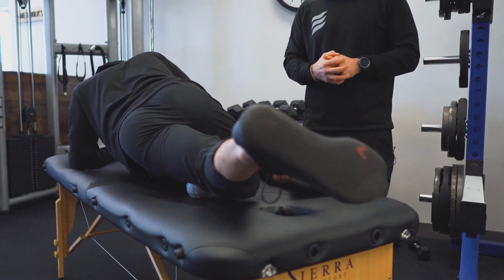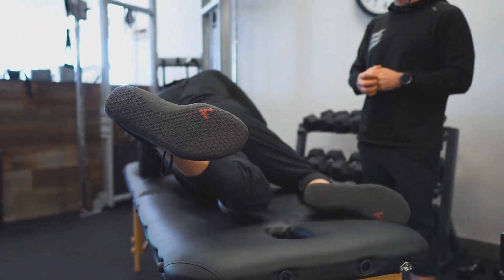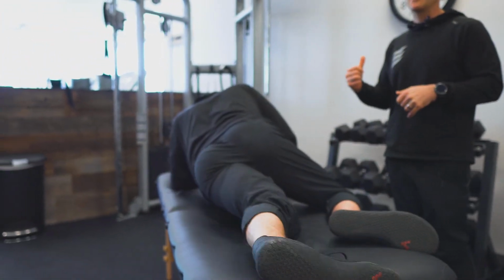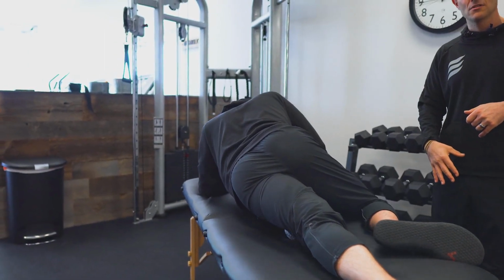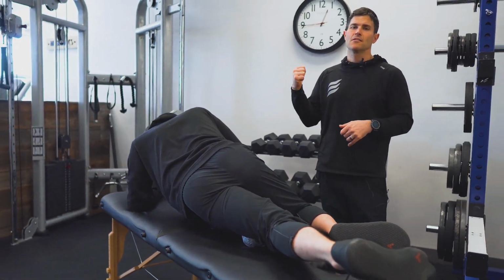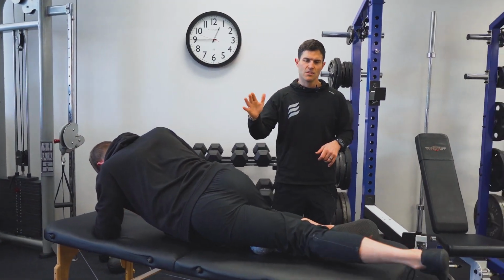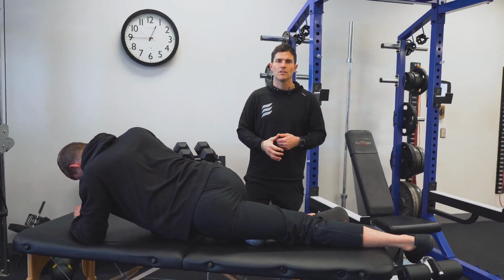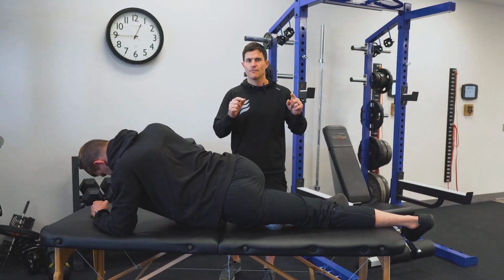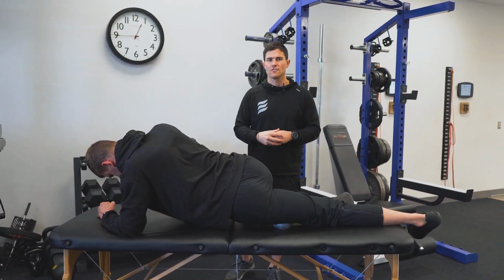So again, we would do this for about 6 to 10 repetitions. We would breathe in as we kick the knee back, breathe out as we come back down, breathe in, flex the glute as you bend the knee on the same hemisphere, breathe out, sink back down into it, go through multiple iterations, and that's going to be it for the quadriceps. Now we're going to get into the hamstrings.